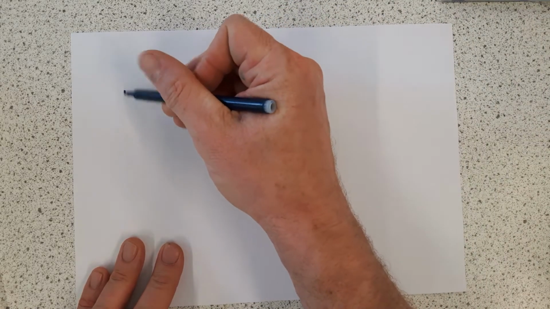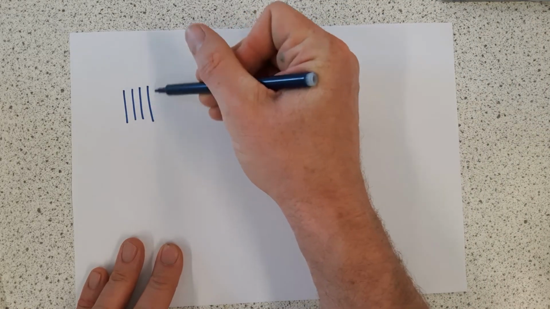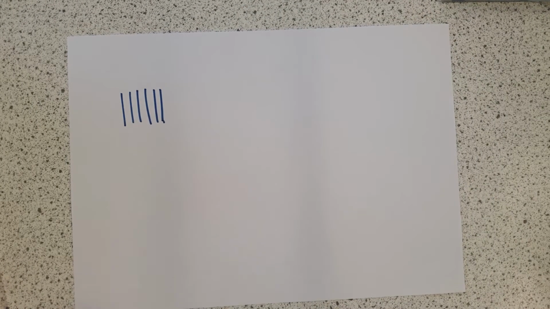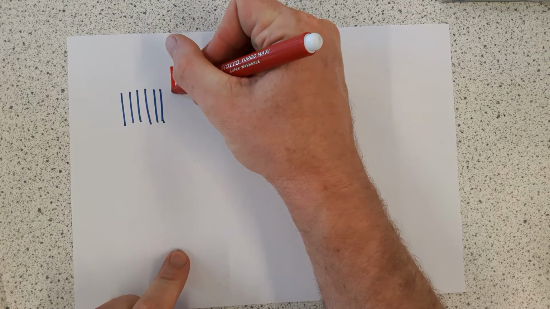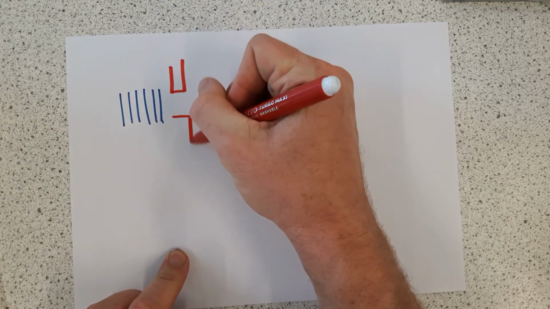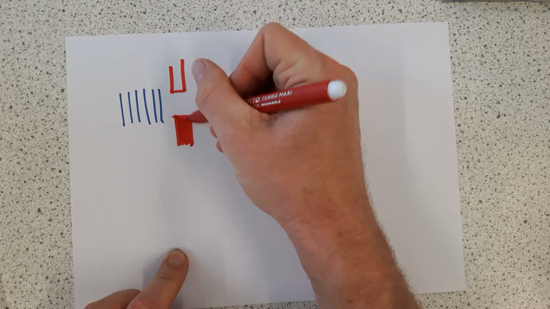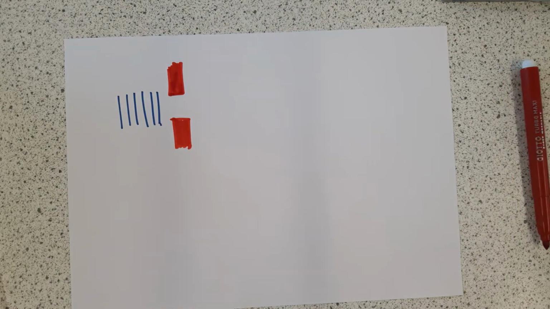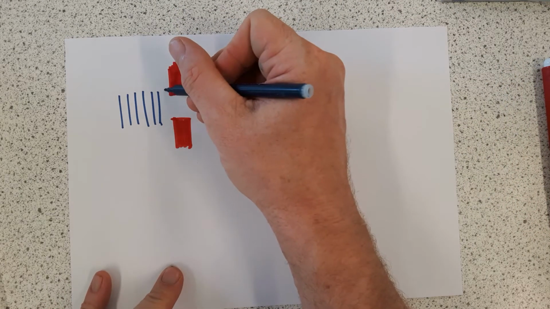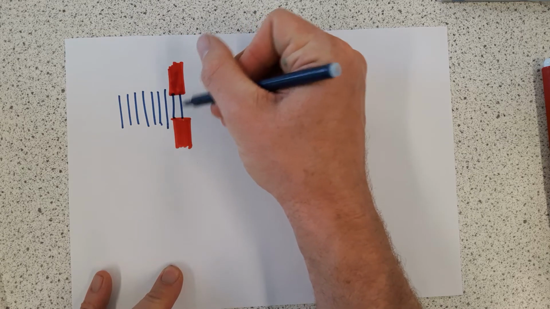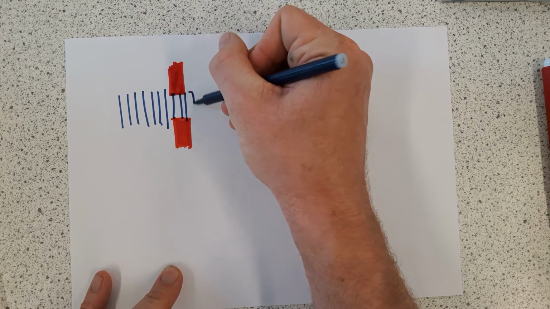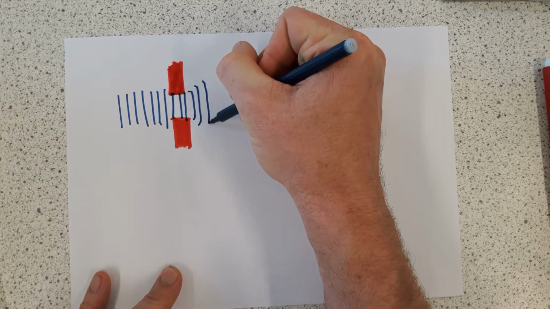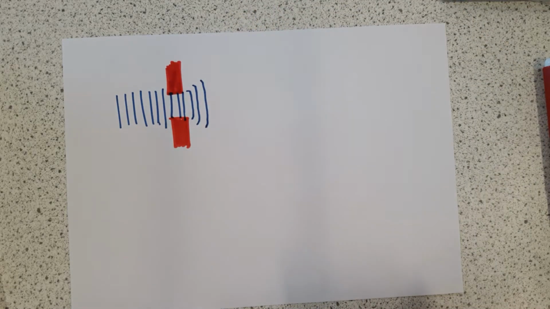So here is a wave heading towards a gap, and there are objects in the way. Diffraction happens as the wave passes through the gap and comes out the other side. And what you'll get is a tiny bit of curvature on the wave, and the wave will spread out somewhat.